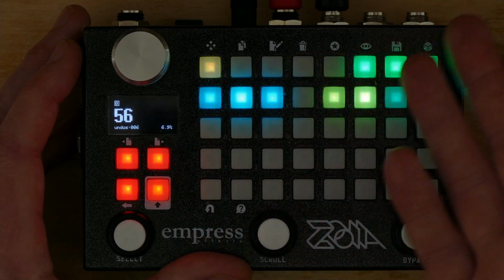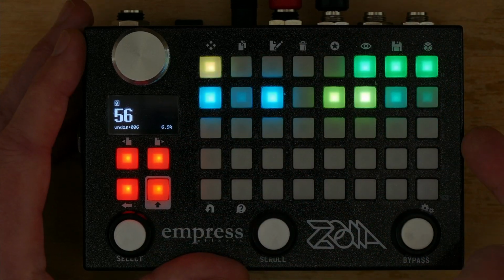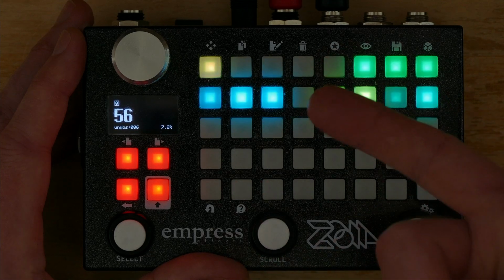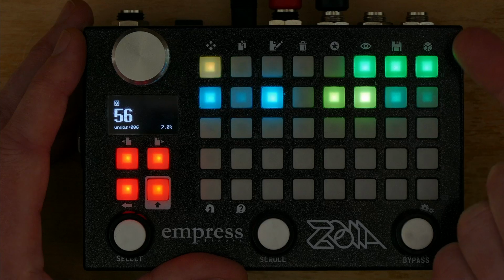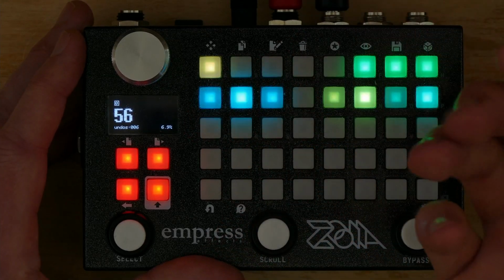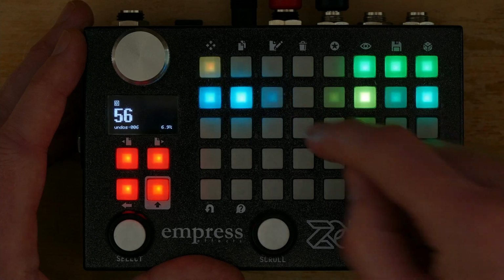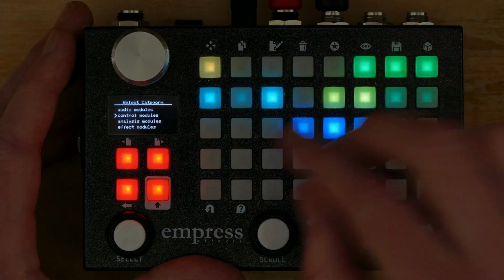So what else can we do to make this more interesting? Well, another step that we might think of doing when we do generative music is to add a quantizer, because we want these notes to be in a certain key, for instance. And of course, with the recent update, the quantizer module now has more scales.